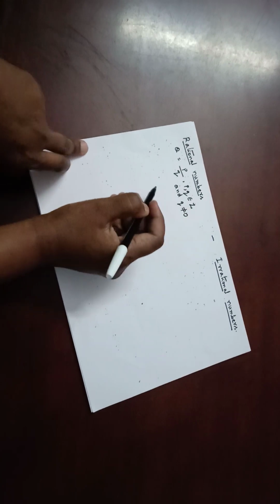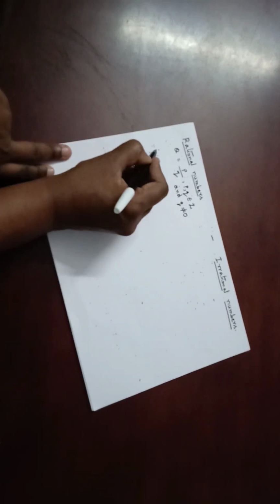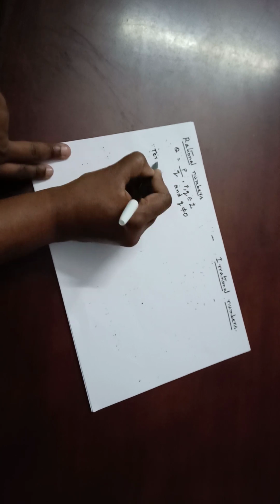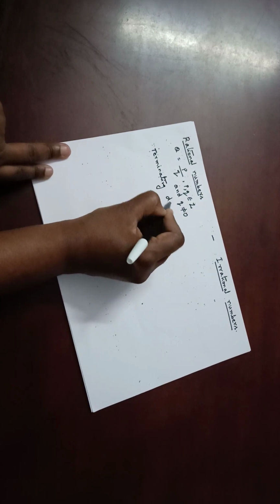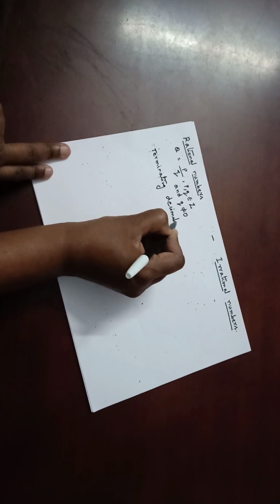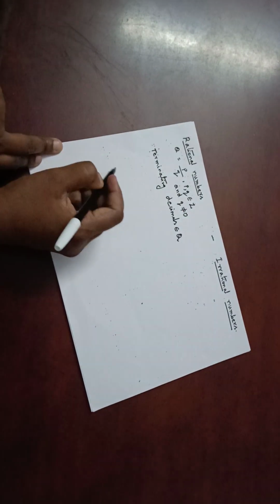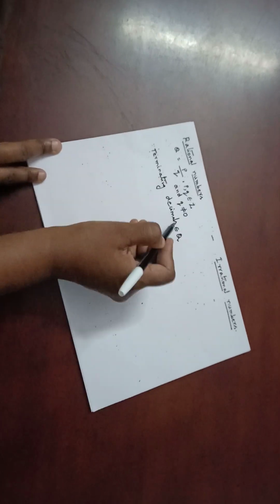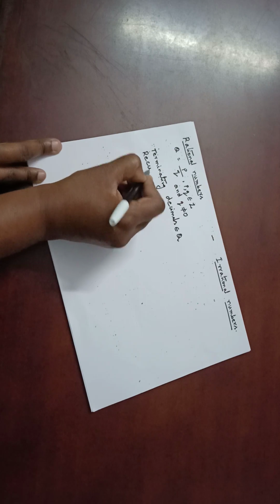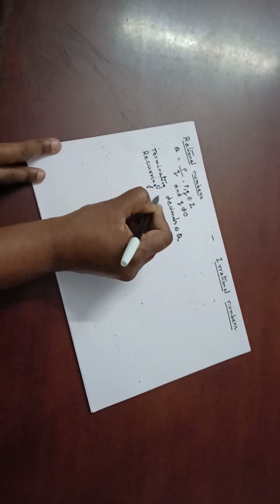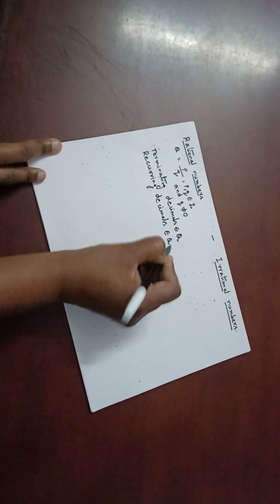Okay. In rational numbers, fractions are there, and also terminating decimals are also rational numbers, belonging to Q. And also one more thing, terminating decimals and recurring decimals are also rational numbers.